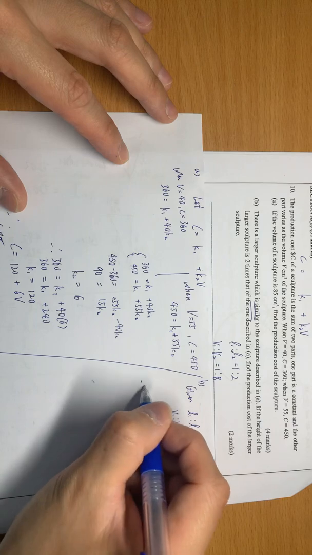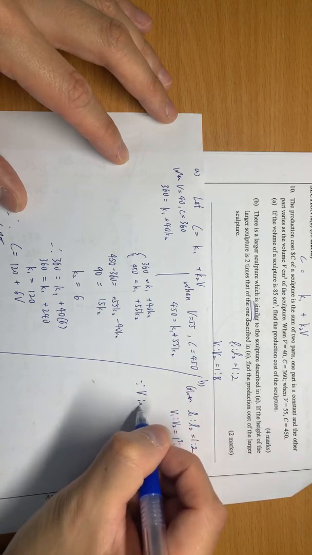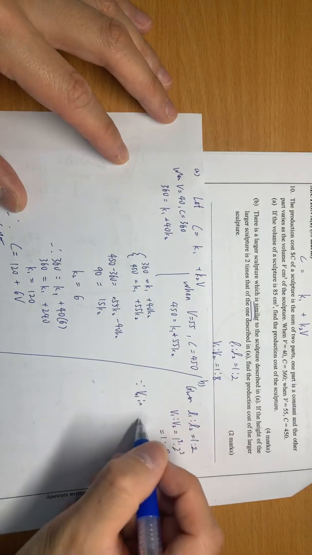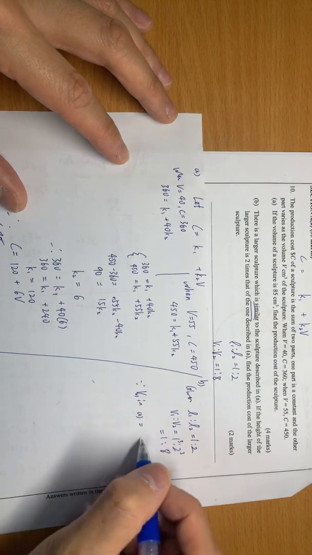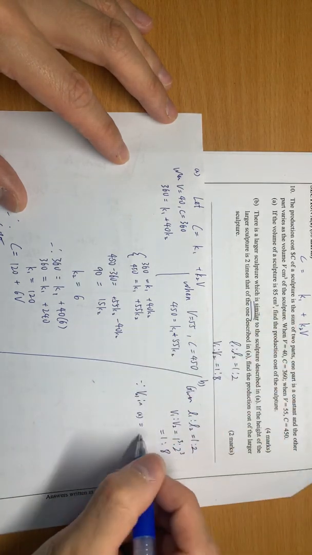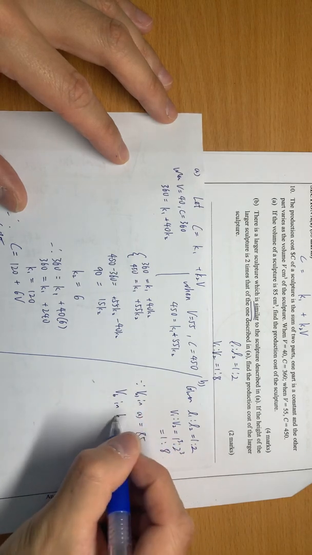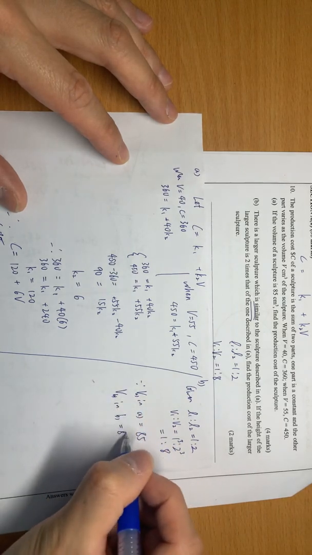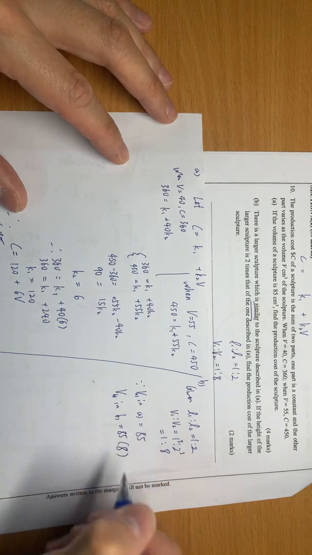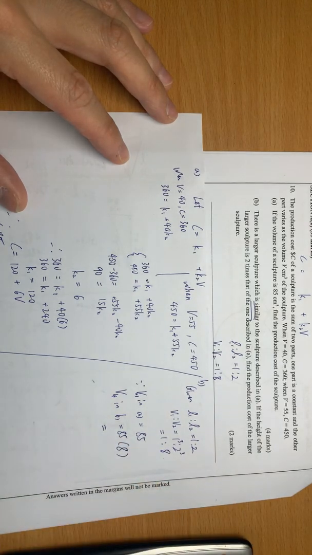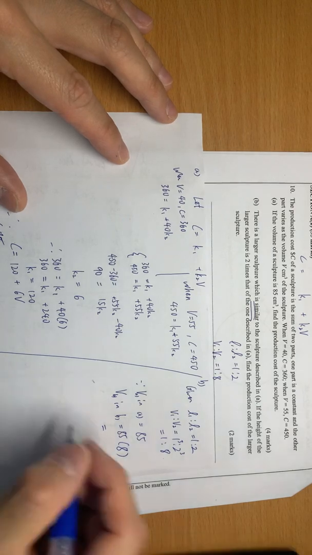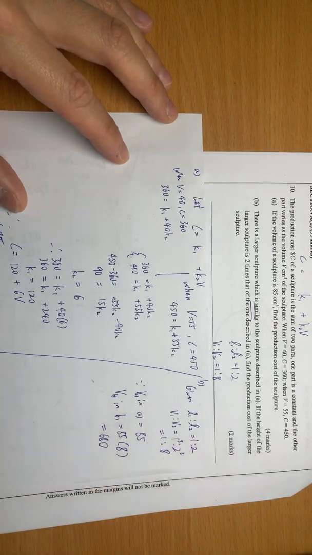So, since the volume in A is equal to 85, now the volume in B is equal to 85 times 8. So you should do 85 times 8 first, 680.